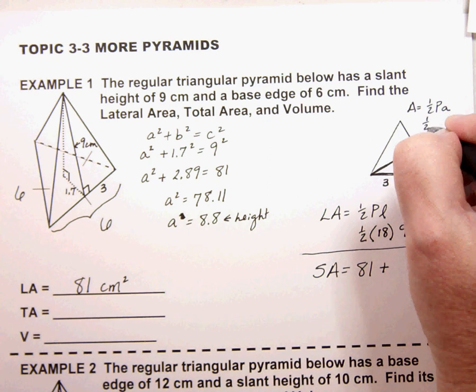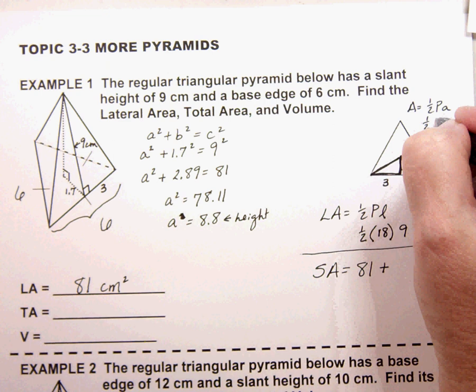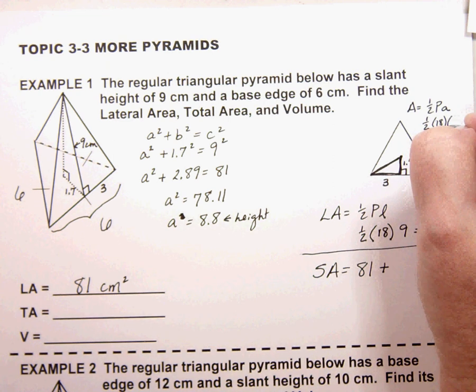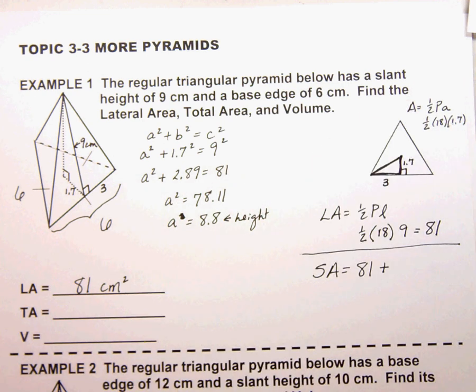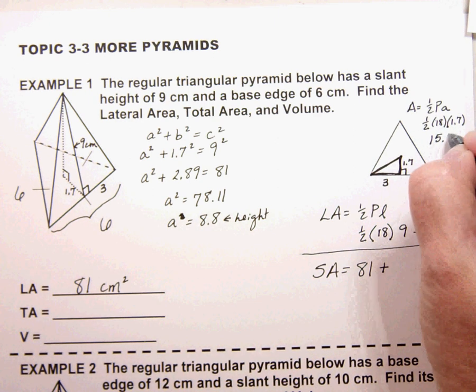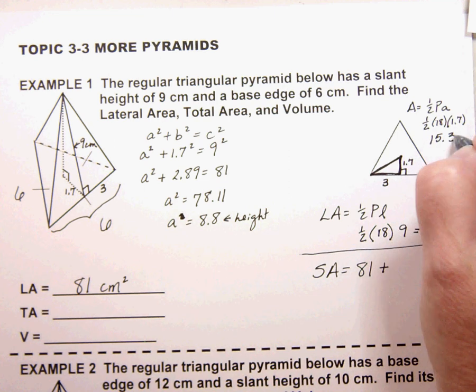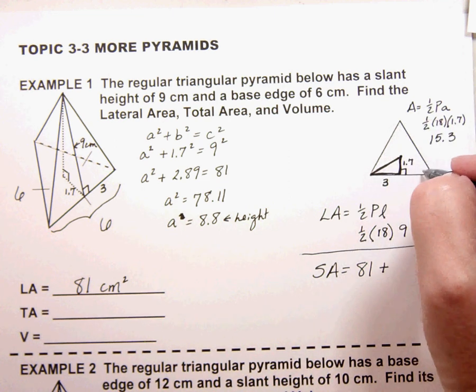So 1/2 the perimeter, 6 times 3 is 18, times the apothem, remember, was 1.7. 1/2 times 18 times 1.7 is 15.3, the area of this base on your triangle.